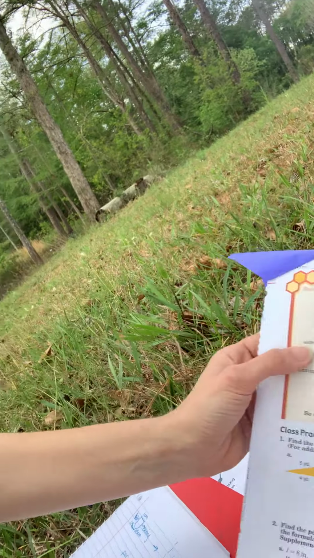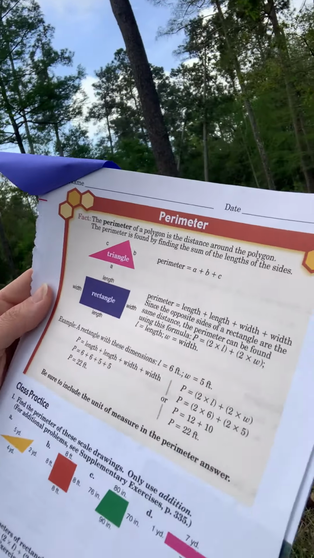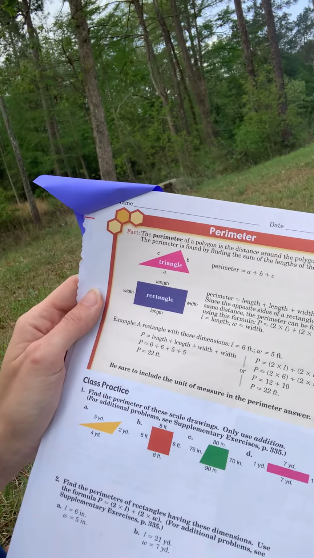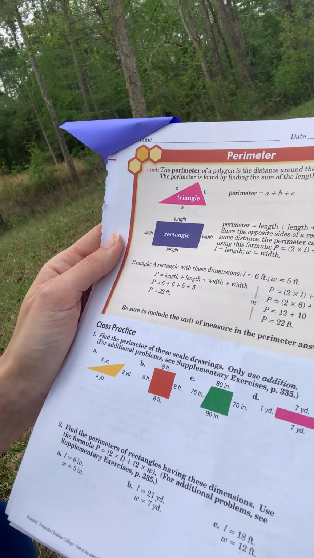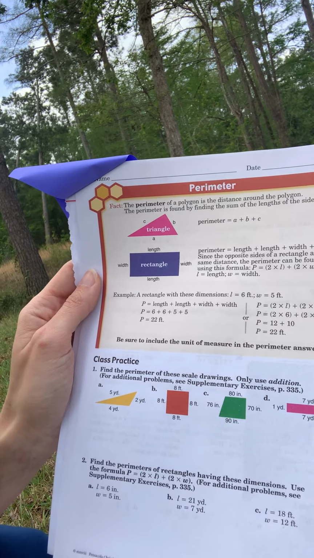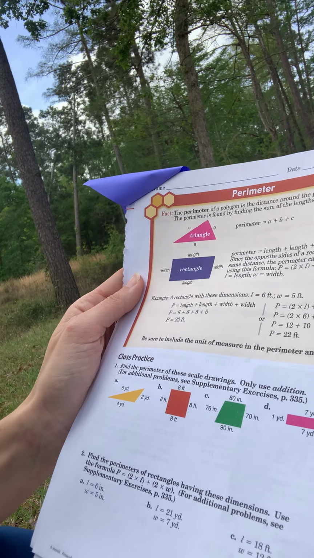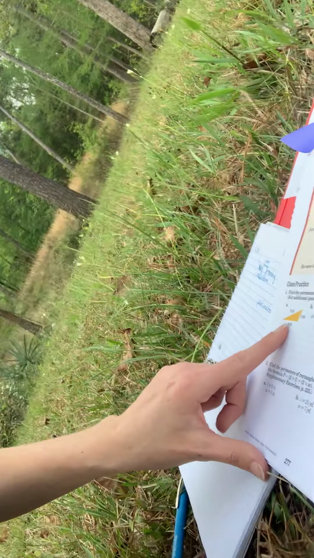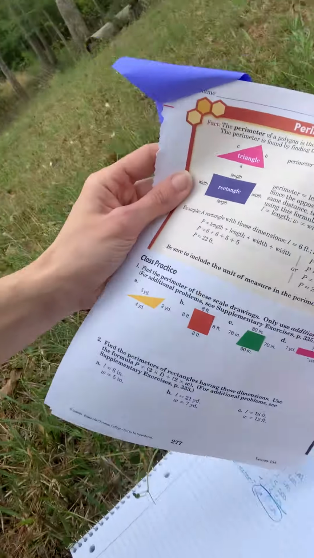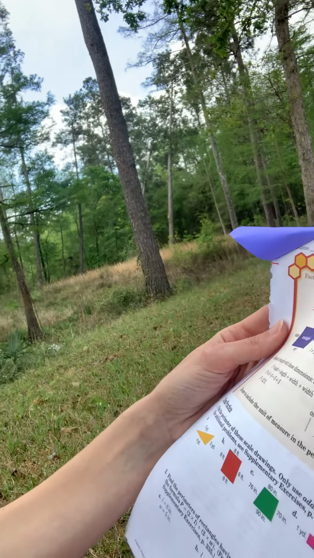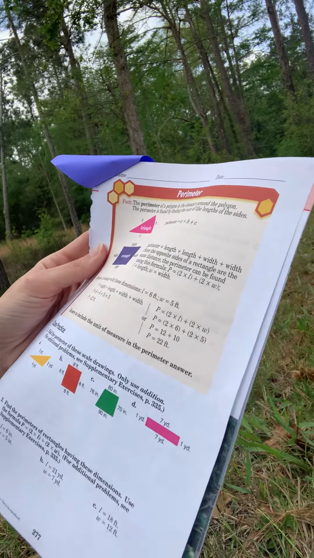So here is our page for today, in addition to our perimeter hunt, which I'd like for y'all to go on. So on this page, go ahead and take this page out. You got it? Pause the video if you need to. At the bottom it says class practice, right? Class practice, and that's number 1. I want you to do all of number 1 on class practice.